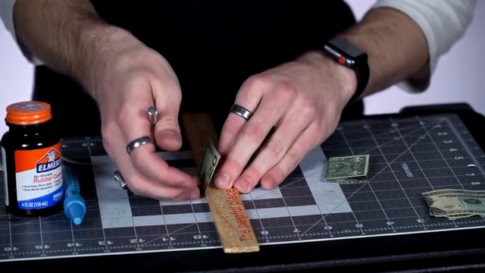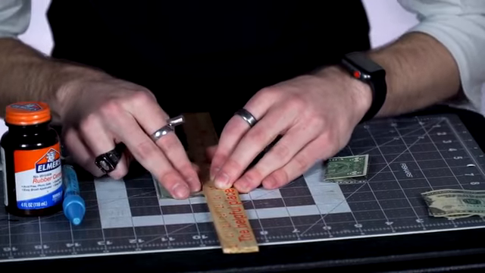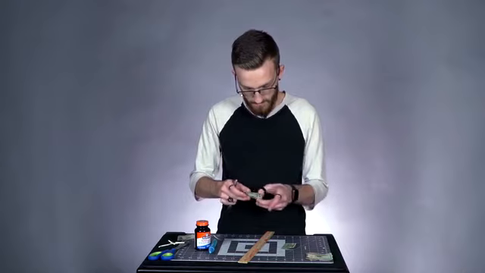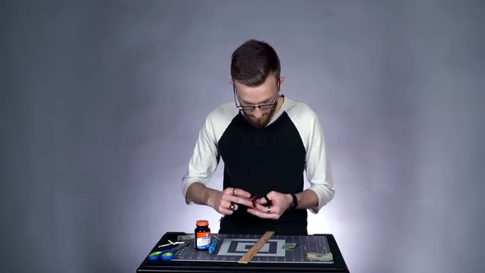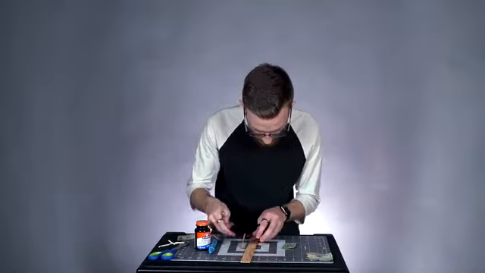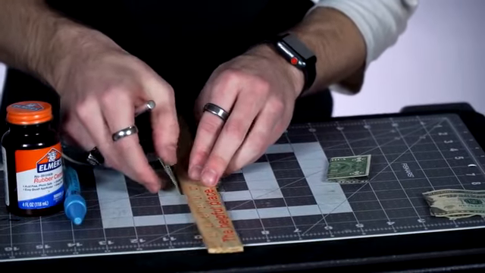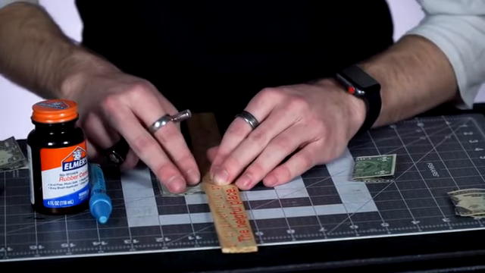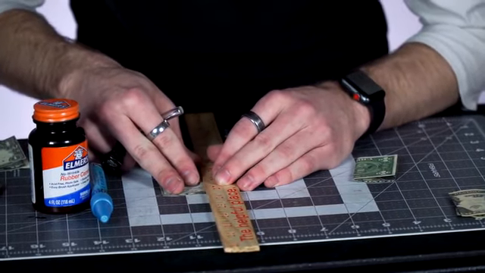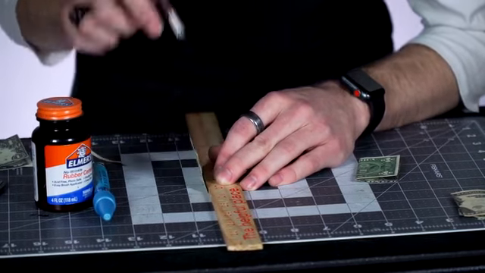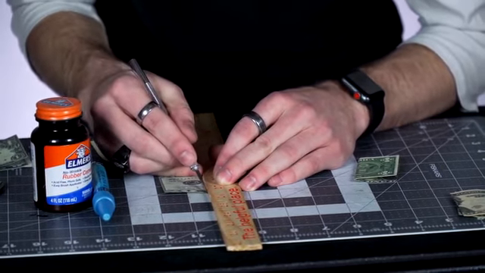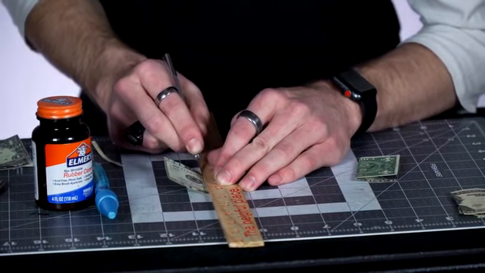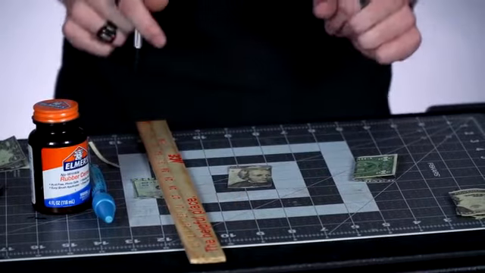Make sure it is nice and lined up. Let's get a nice, better crease than that. There we go. All right, once you have it lined up there, you want to cut the bill.